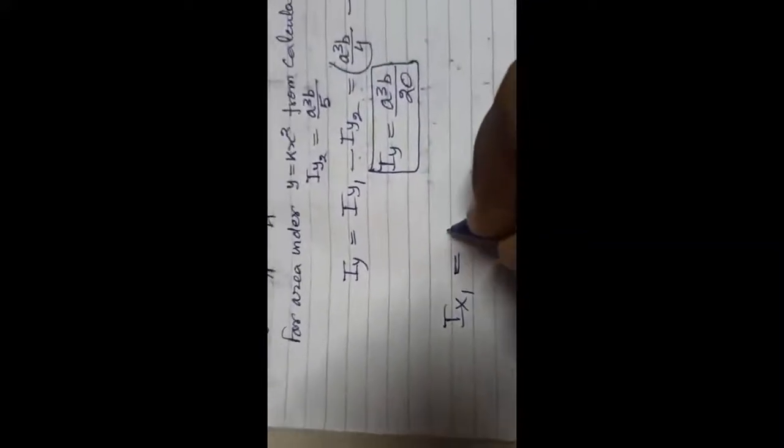Now similarly, for this triangle, we find Ix1. So Ix1 is equal to, as earlier, for this strip, the moment of inertia about the x-axis, dx times y³/3.